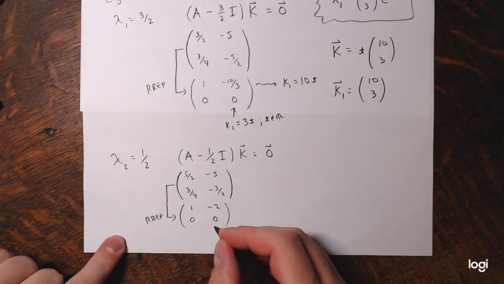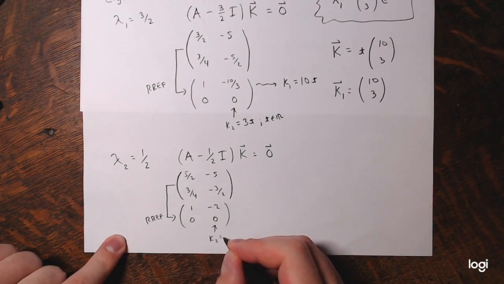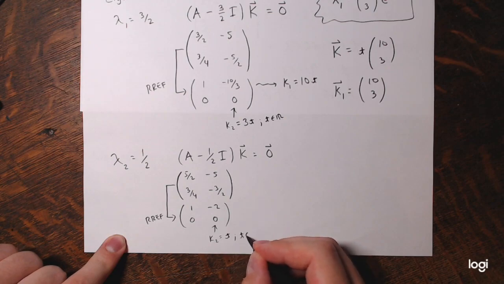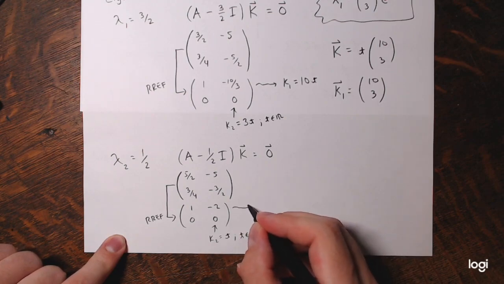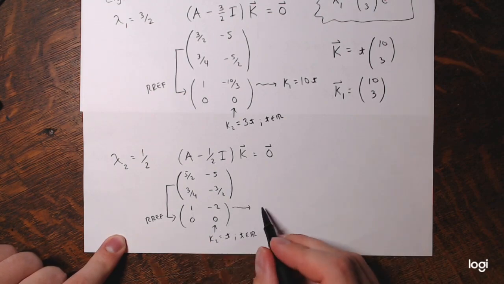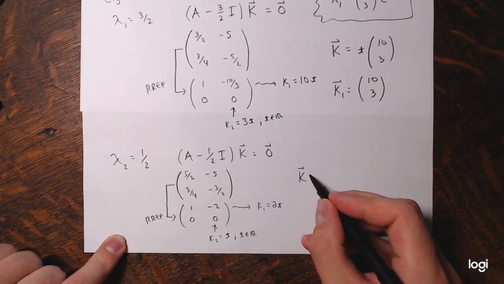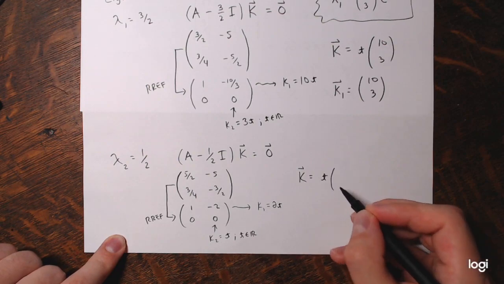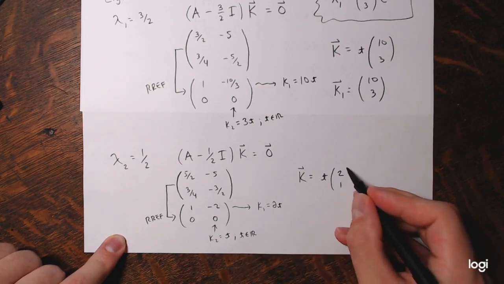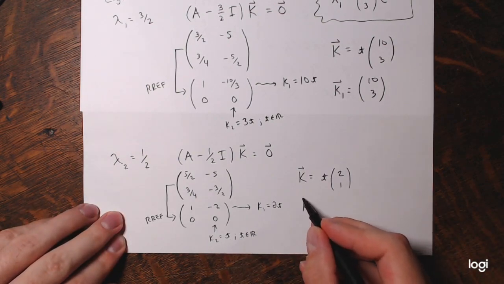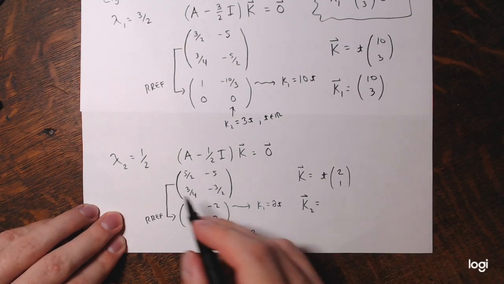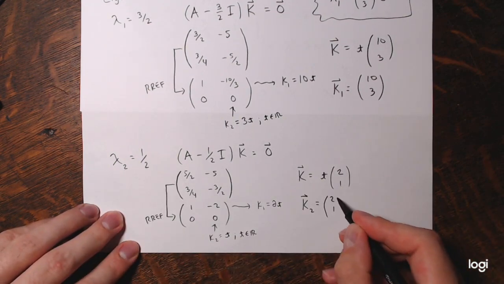And then again, we have k2 is a free variable. I'm going to let that be t for some real number t. And then we have k1 minus 2t equals 0, so k1 would have to be equal to 2t. And the solutions here would just be some number t times the vector 2, 1. So the simplest of those, I'll call k2, because this is lambda 2, is the vector 2, 1.